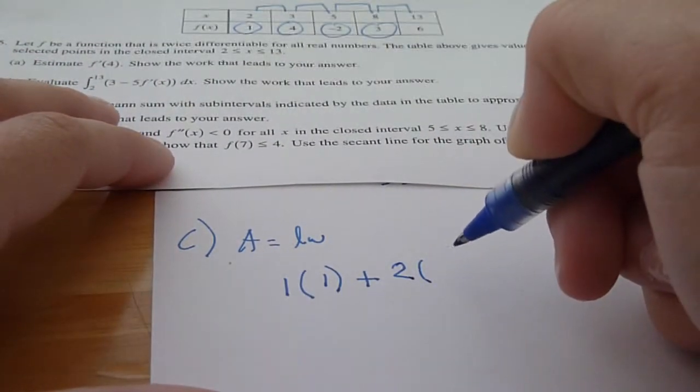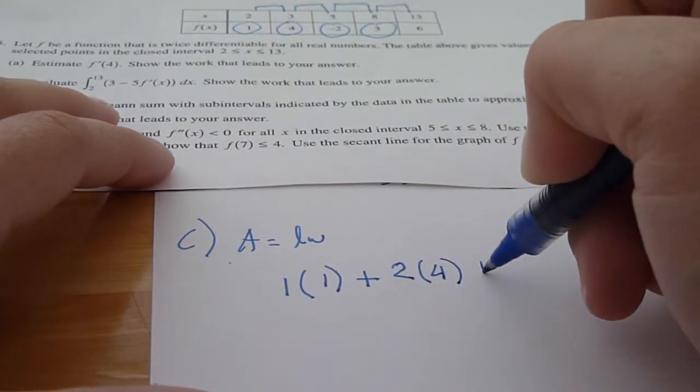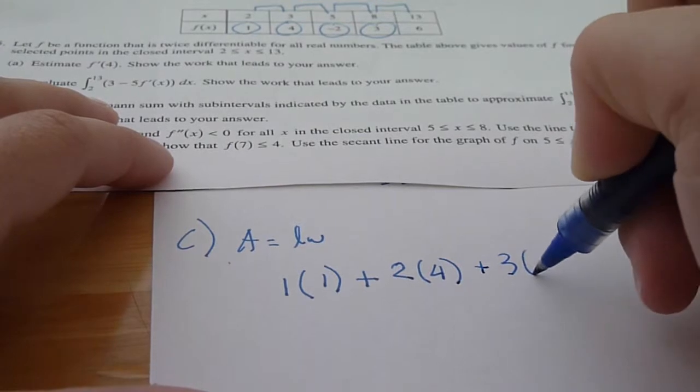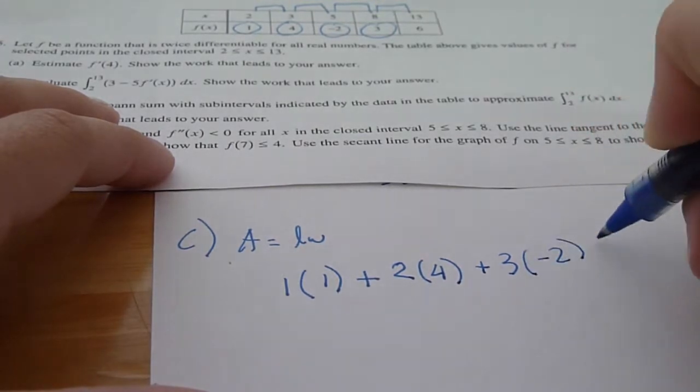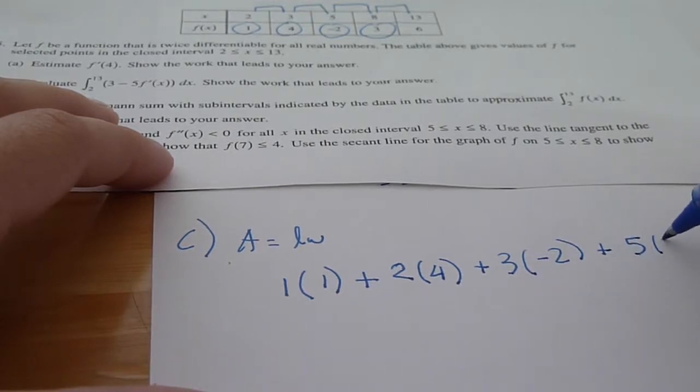And the leftmost point of that is 4. And then the difference between 5 and 8 is 3. The leftmost point of that is negative 2. And the difference between 8 and 13 is 5. And the leftmost point of that is 3.